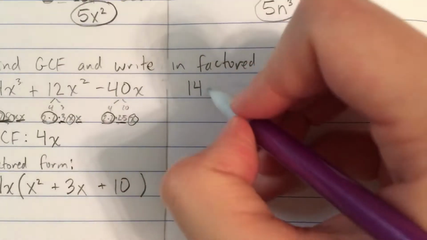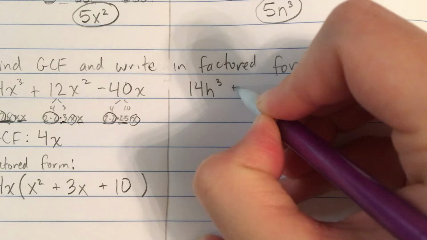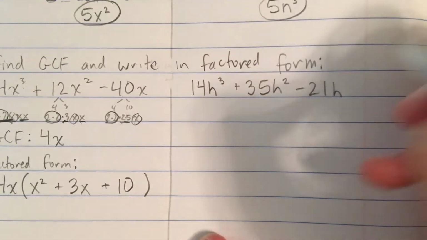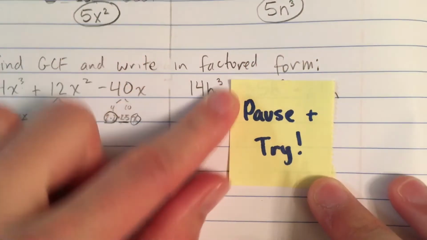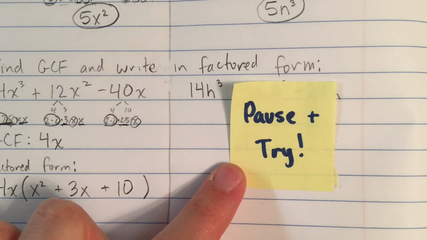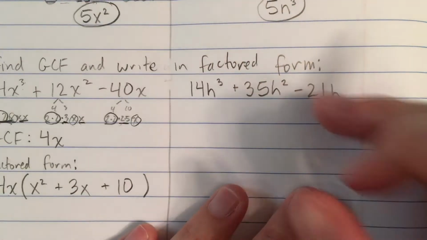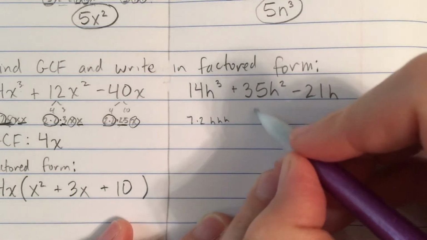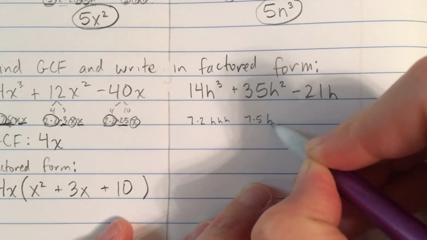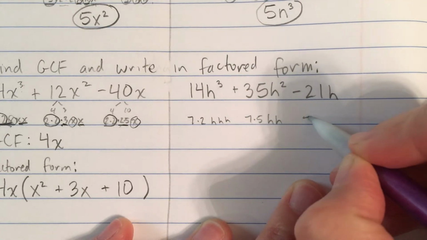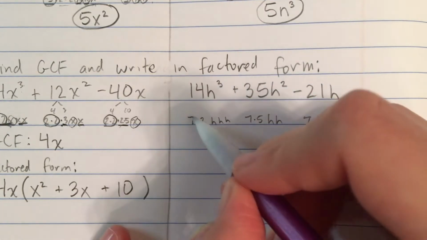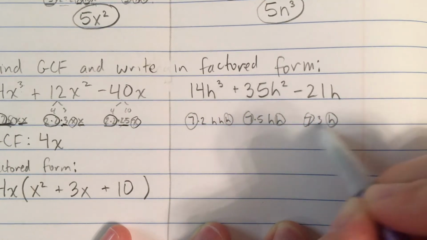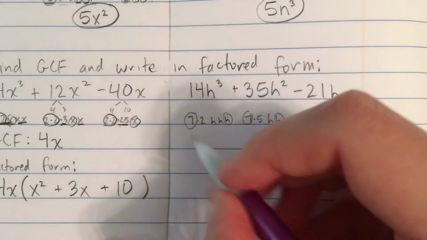Try that with 14h cubed plus 35h squared minus 21h. Go ahead and pause and try that before you continue. Let's take a look. You should have tried this. 14 is 7 times 2, 3 h's. 35 is 7 times 5, 2 h's. And 21 is 7 times 3 and 1 h. So I notice that 7, and I notice 1 h. And nothing else is in common here, right? There's a 3 here, a 5 and an h here, a couple h's there, right?